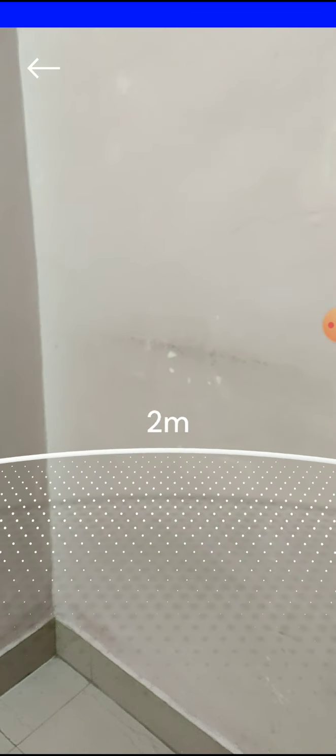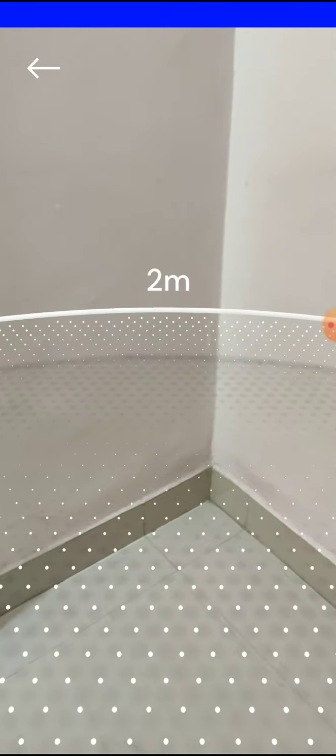Yeah, you can see the grid has been generated. I'm currently pointing my phone to the wall, and you can see the 2-meter security radius has been generated. It helps you maintain a 2-meter distance from one person to another, to maintain hygiene and to protect yourself and the community. You can see this is a virtual grid and a virtual security perimeter of 2 meters around you.